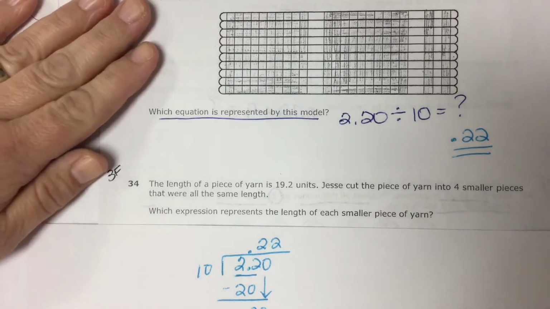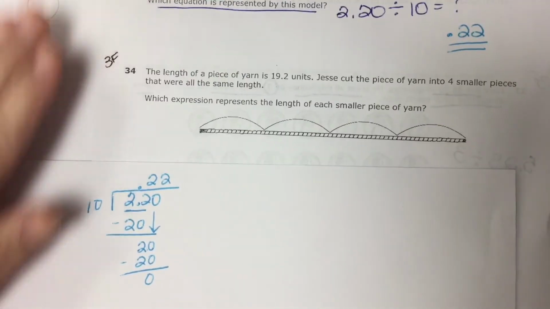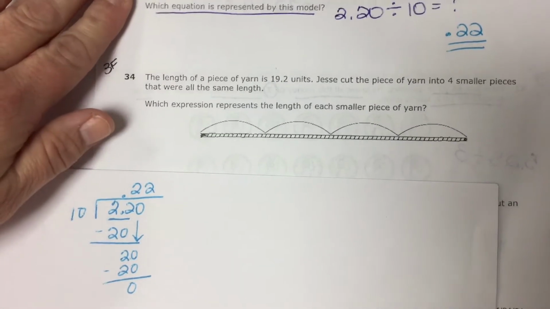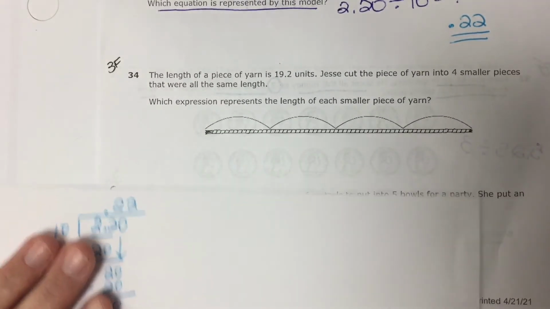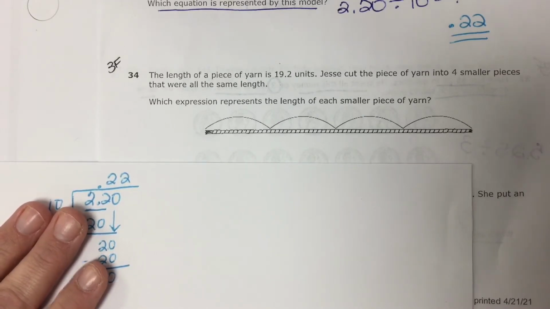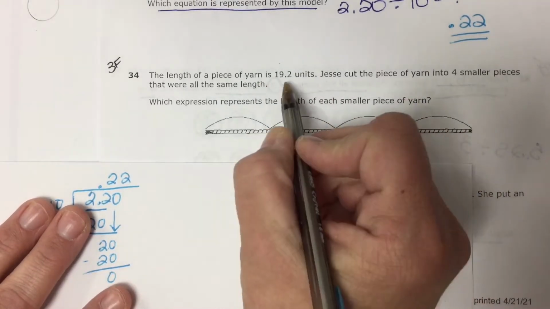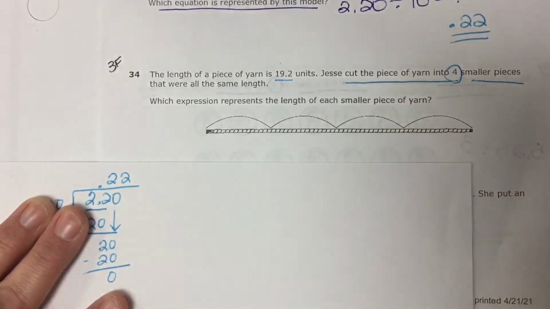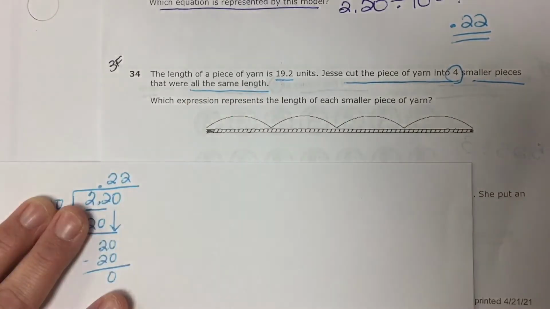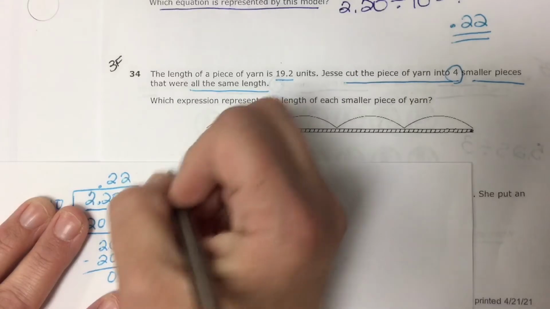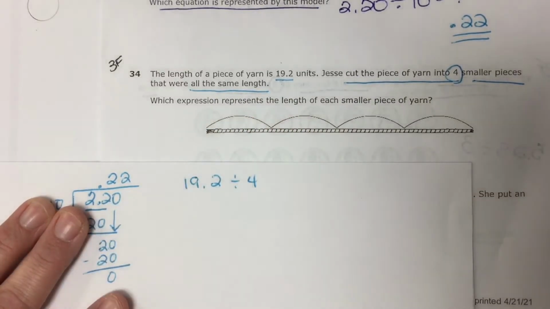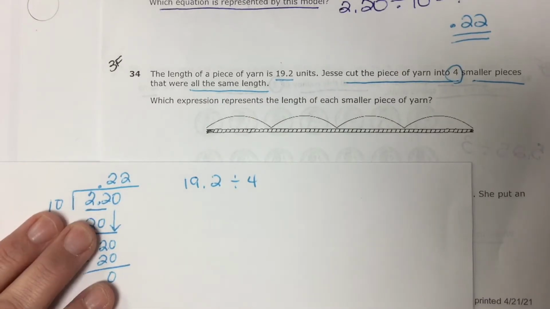Either way. Okay. The length of the piece of yarn is 19 2/10 units. Cut this piece of yarn into 4 pieces. Which expression represents the length of each smaller piece? Well, it's 19 2/10 inches. He cut the piece of yarn into 4 smaller pieces that were all the same length. Okay, so we said your equation would be 19 2/10 divided by 4. Okay, so solve that. Tell me what the answer would be.